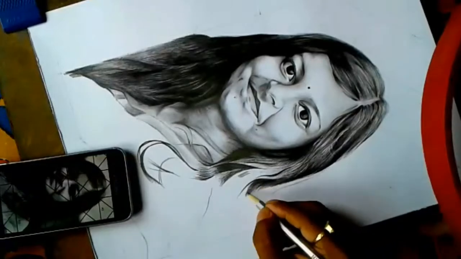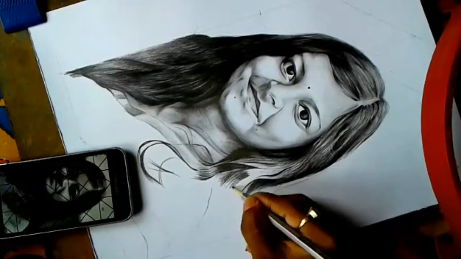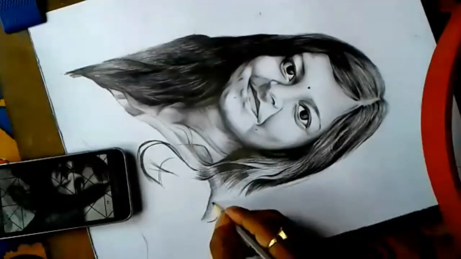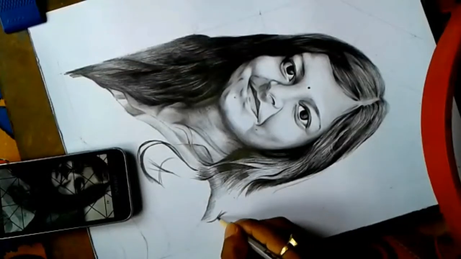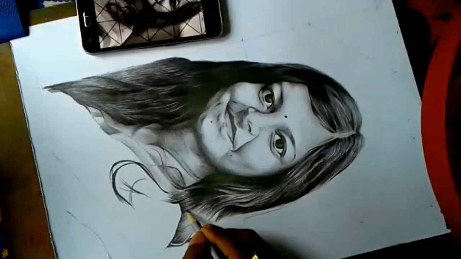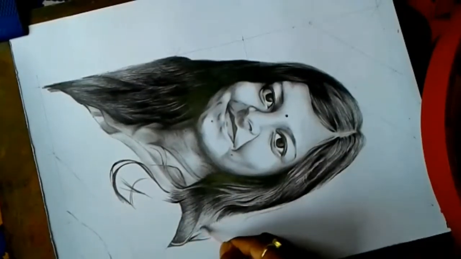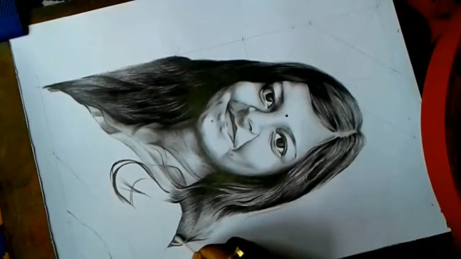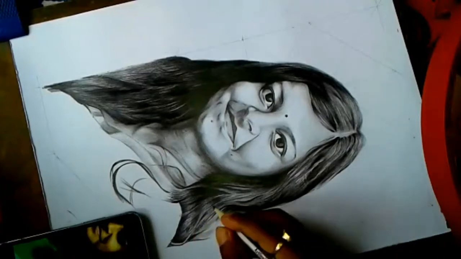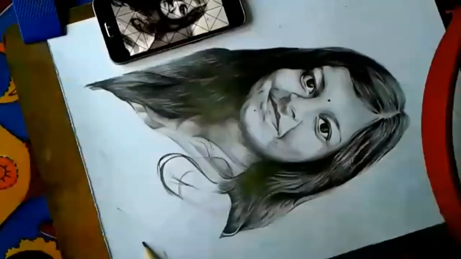Again I'm just putting the dark areas, mainly for this side here, as I do actually. So these areas will be dark, and as you can see I'm just leaving the gaps, leaving the white spaces to get the highlights actually. And in the third layer, when I go for the detailing, I will use the Tombow kneadable eraser, even the normal eraser as well, to get the highlights. So this is how you can draw.